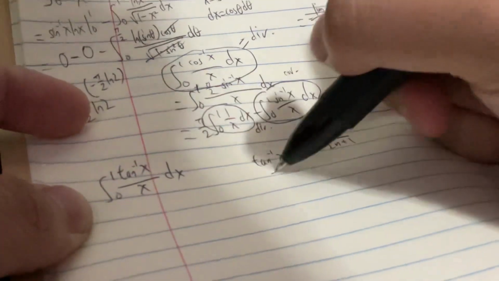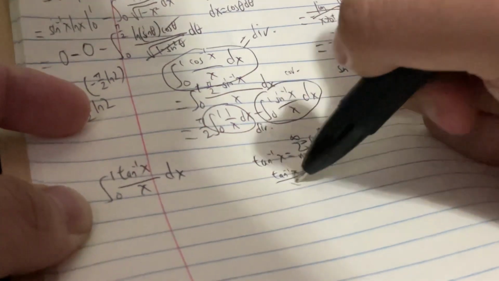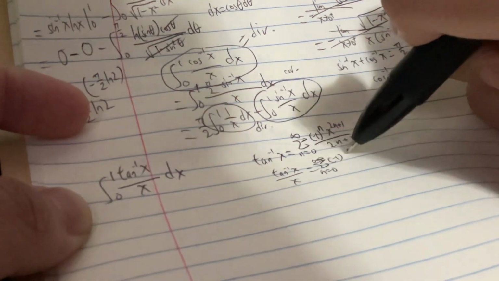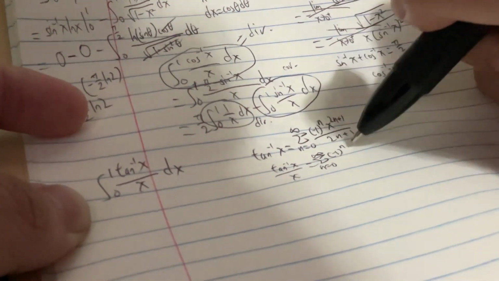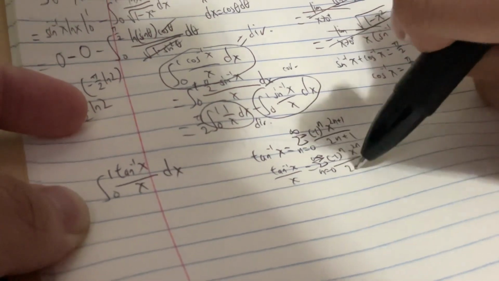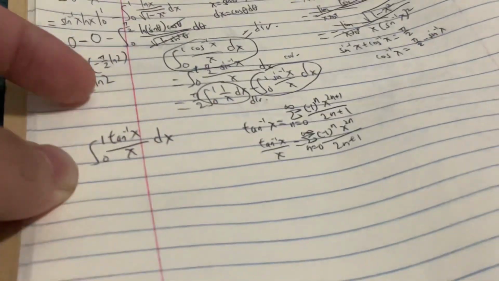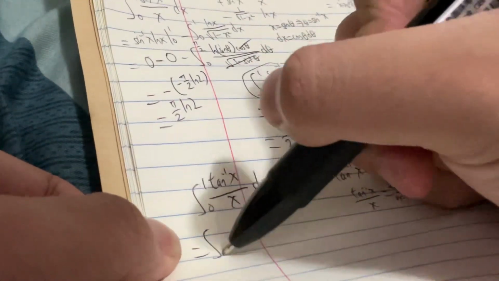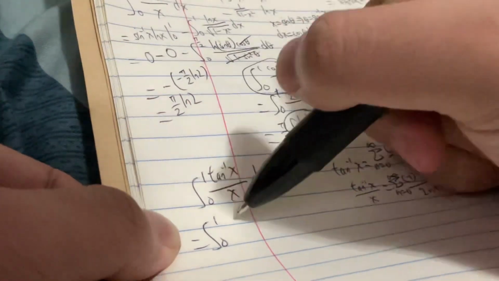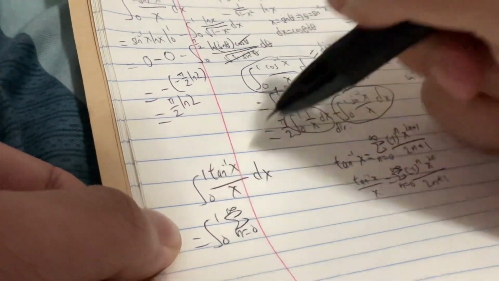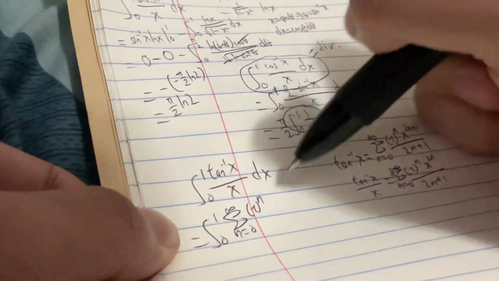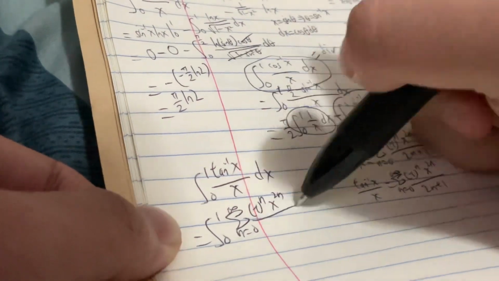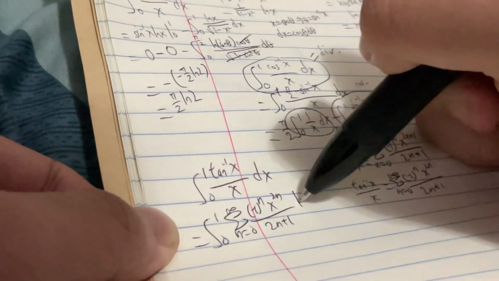And then when you divide by x, you are going to get x to the power 2n over 2n plus 1, just divided by x here. So we can change this into our summation form, negative 1 to the power n, x to the power 2n over 2n plus 1 dx.